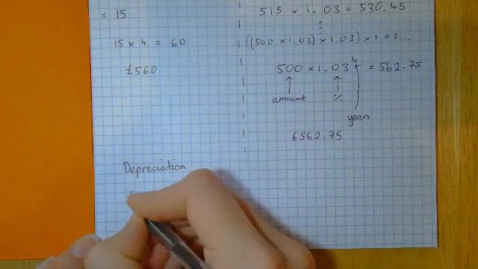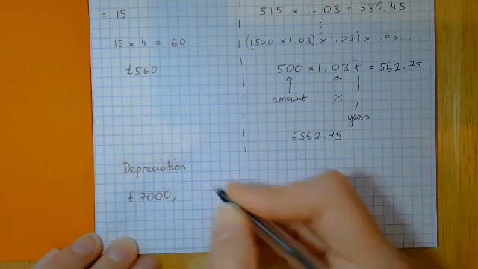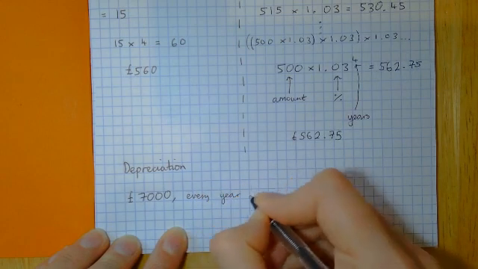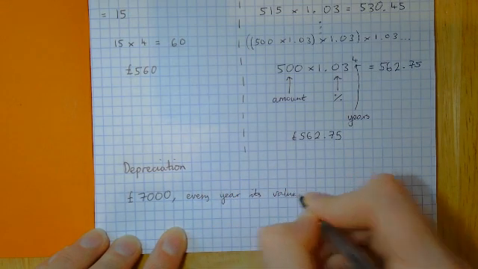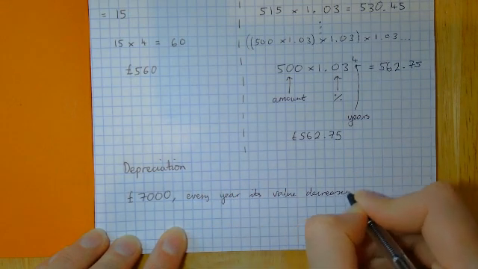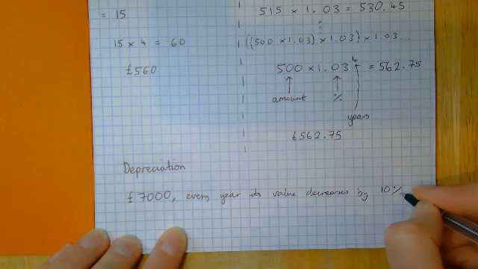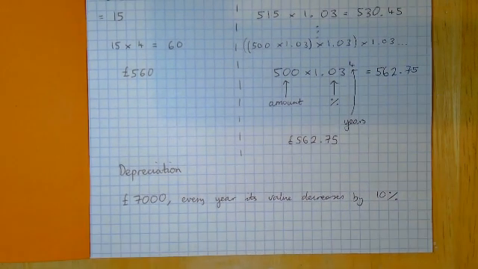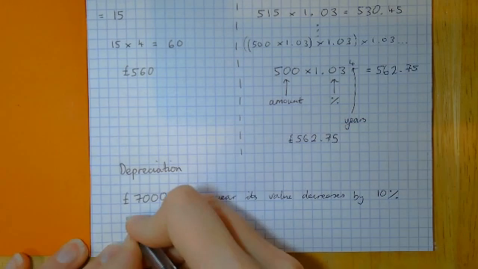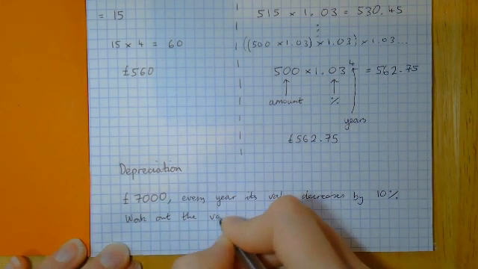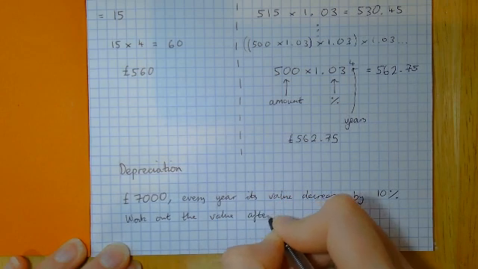So that means if something goes down in value over time. So let's say I've got a car and it's worth £7,000, and every year its value decreases by, I mean, I have no idea, 10%? I know nothing about cars. Every year its value decreases by 10%, and then we want to work out the value.